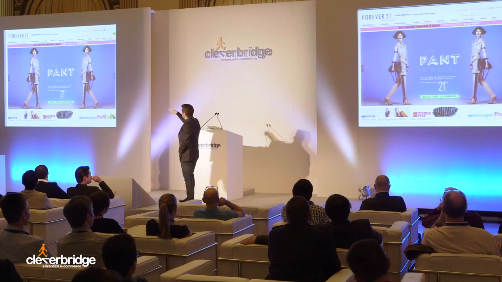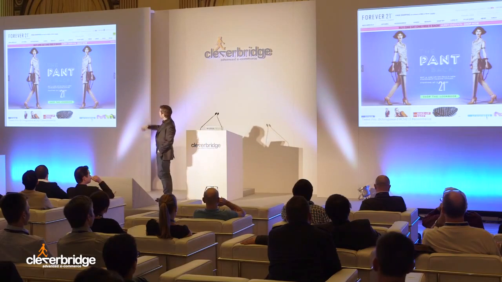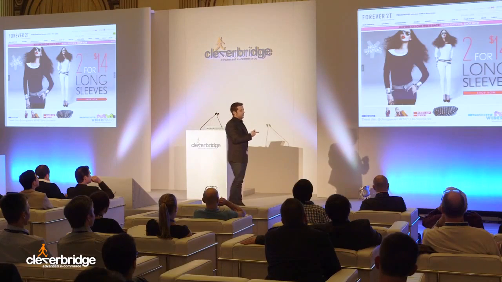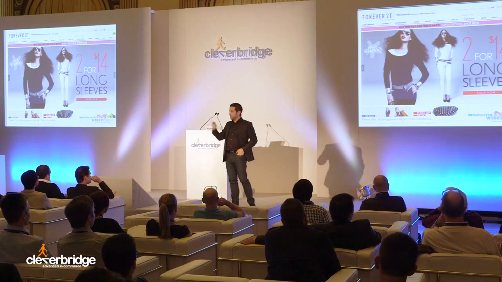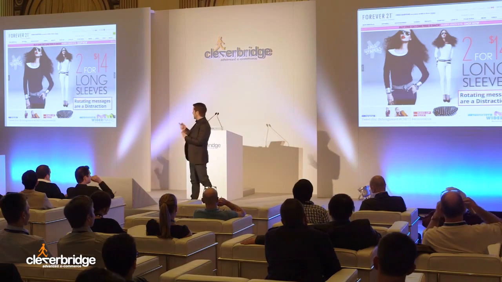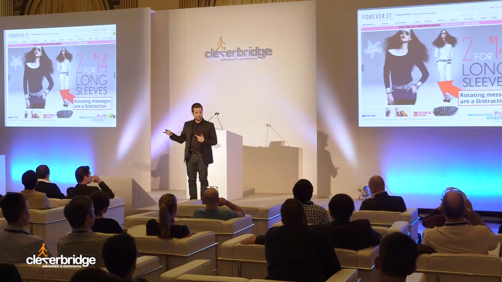Now I've got to figure out the usability of this new thing, and as I'm about to click back, it changes again. Now I'm looking at long sleeves, right? This is one of the most common usability interaction interfaces on websites today. B2B, B2C, everywhere. And yet every time we test this, it loses.